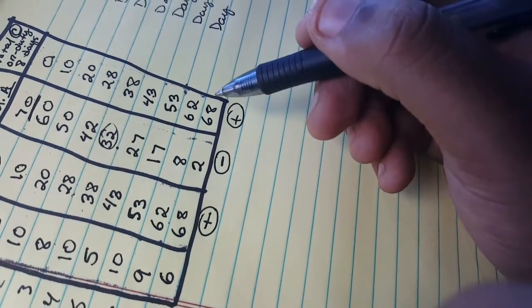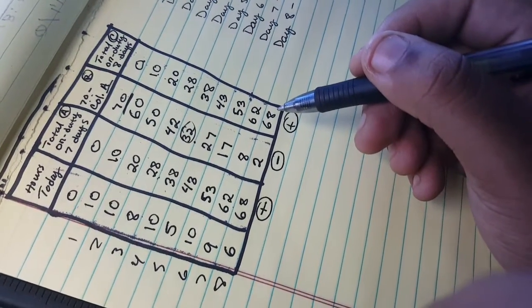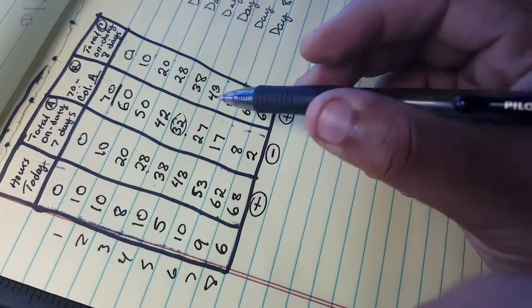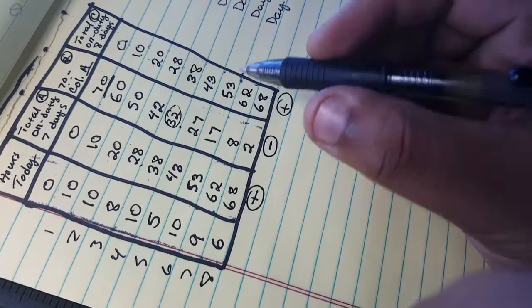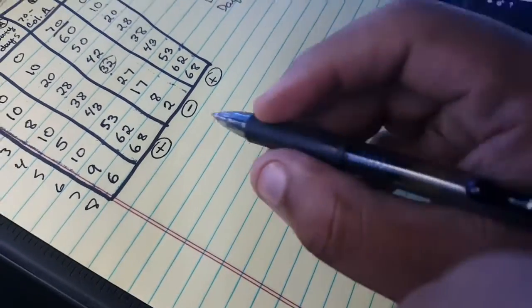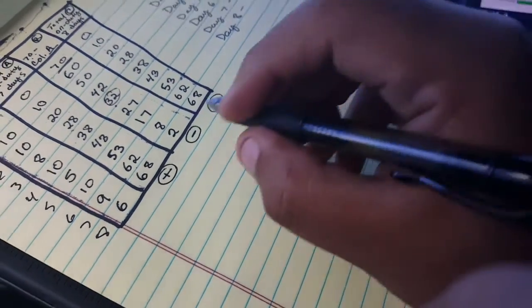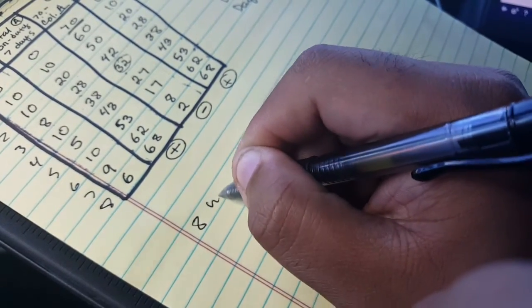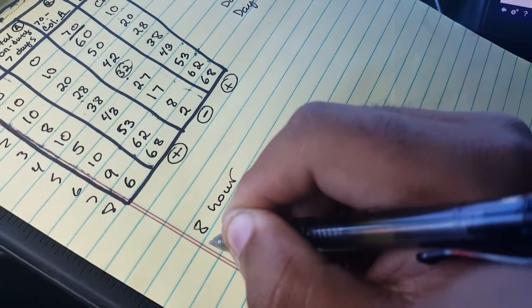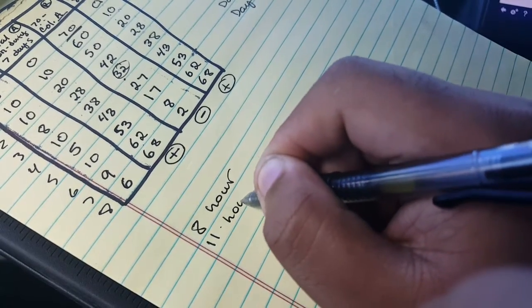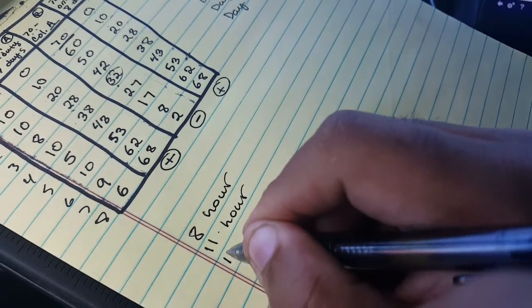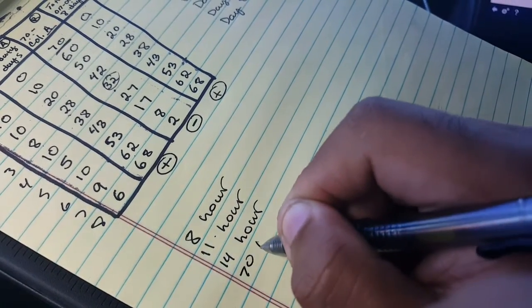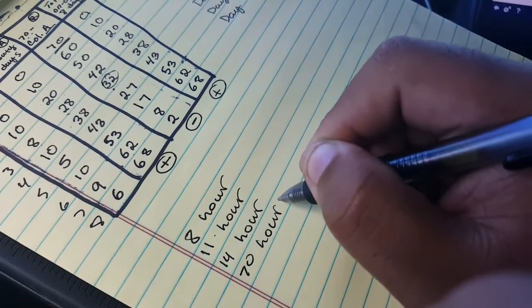So that is my explanation of this portion of the 8-day or 70-hour 8-day rule for your DOT clock. The other portion of the video here, we're going to talk about the rest of your clocks for the daily basis. You have an 8-hour clock. You have an 11-hour clock. You have a 14-hour clock. And then you have your 70-hour clock.